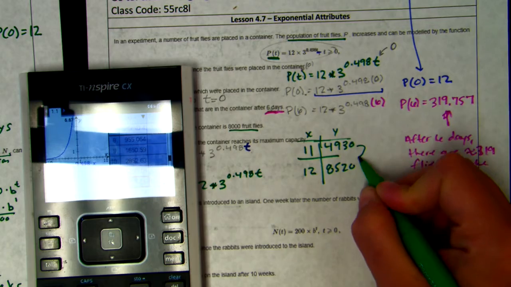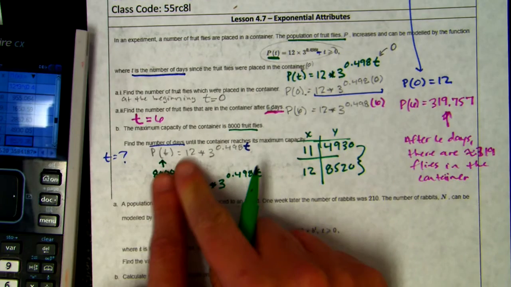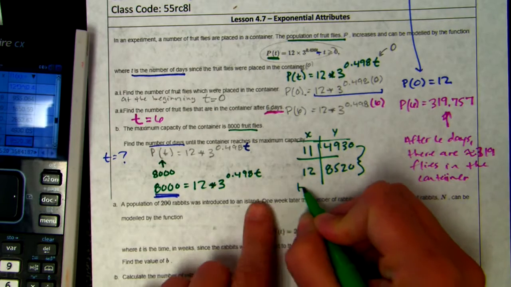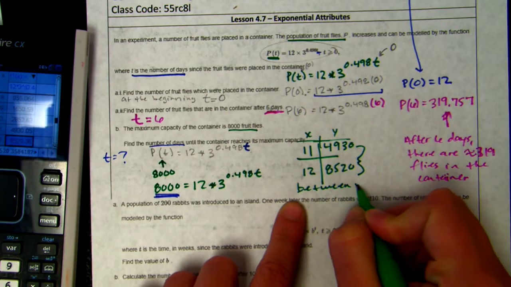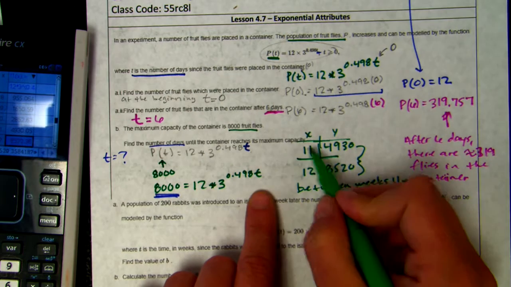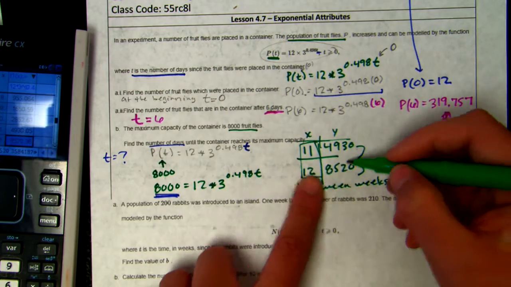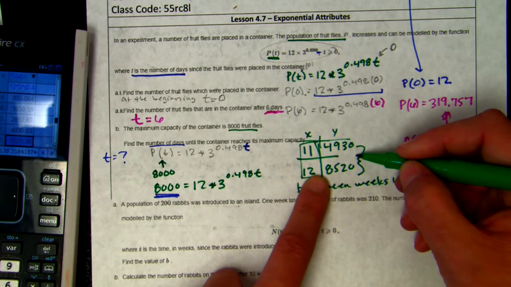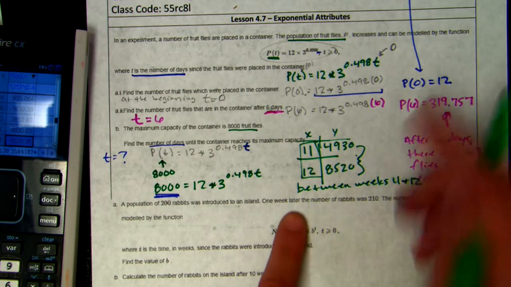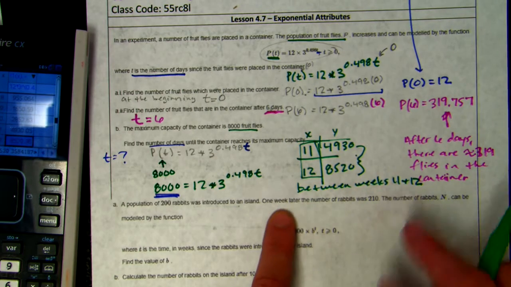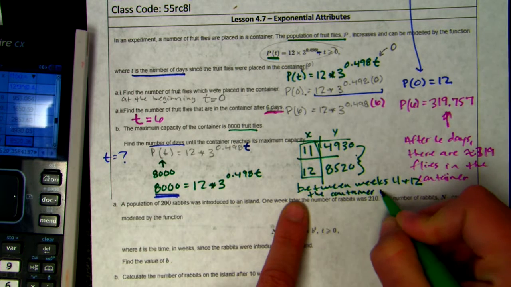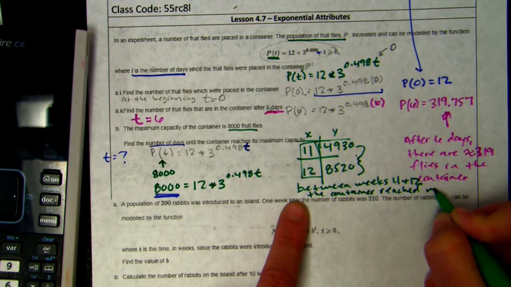So what that means is the fruit flies reach 8,000 between weeks 11 and 12. Somewhere between week 11 and week 12, we pass the 8,000 mark, because at the end of week 12, we're at 8,520. So between weeks 11 and 12, the container reached maximum capacity.